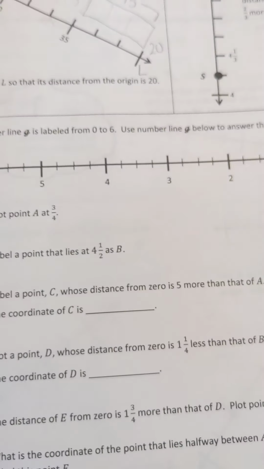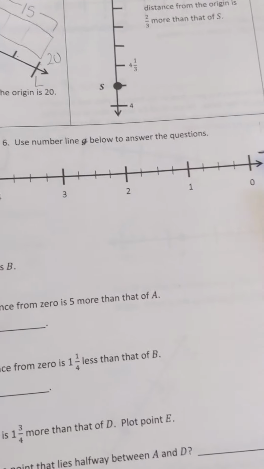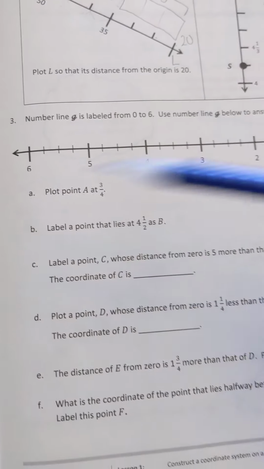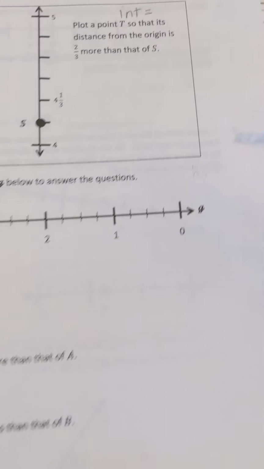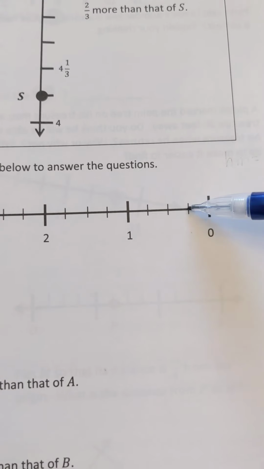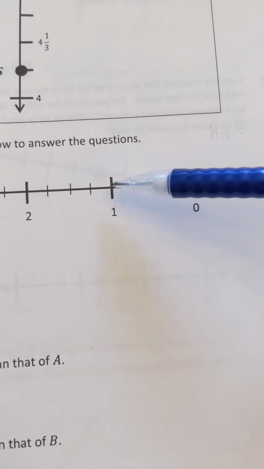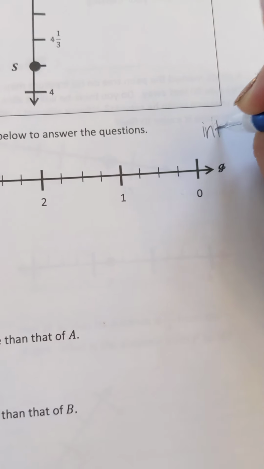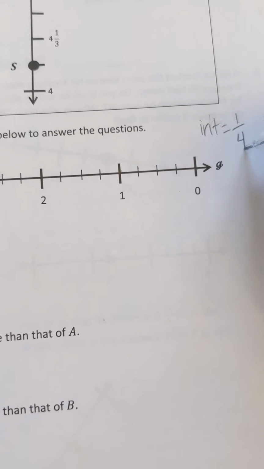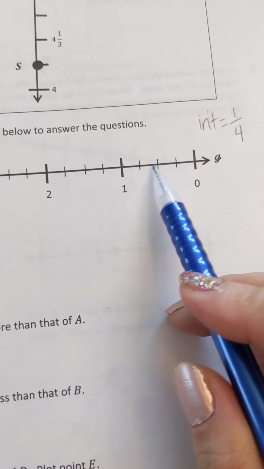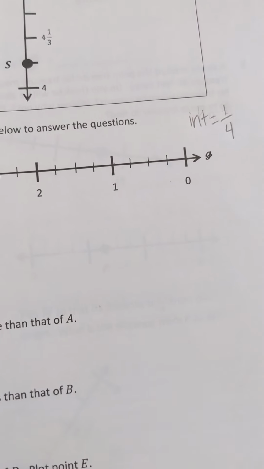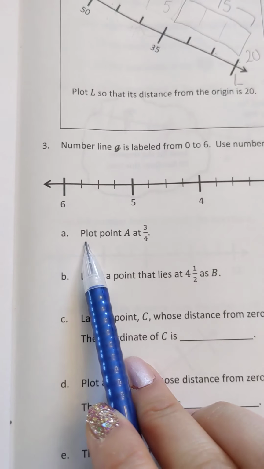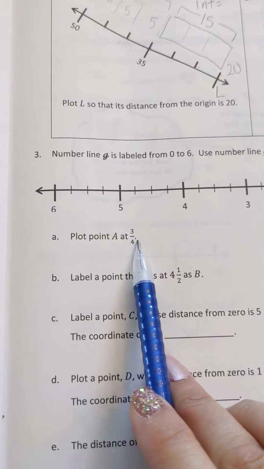So the orientation of our number line is a little bit backward, but our intervals are even. It just happens to go to the left instead of to the right. So here we have 0 and then 3 intervals and a whole number. That means that each interval is equal to 1/4 because that would be 4 sections between 0 and 1. Okay? So plot point A at 3/4.